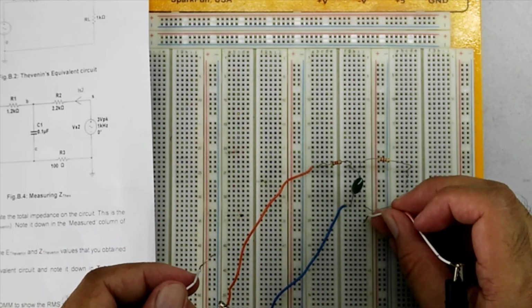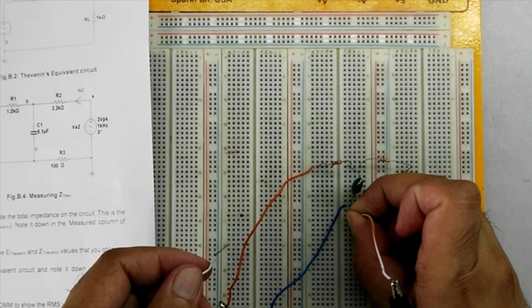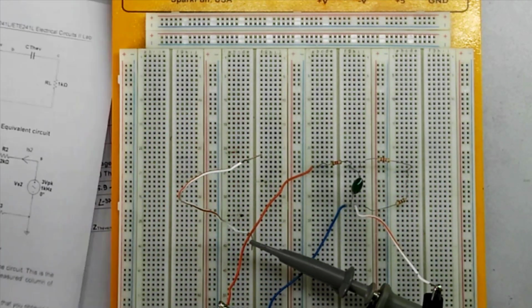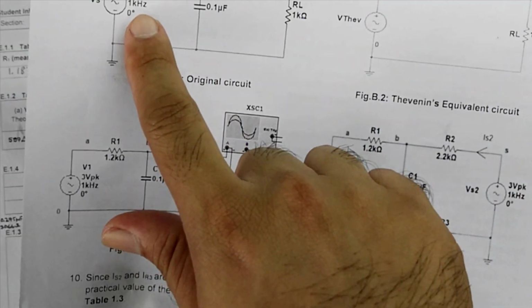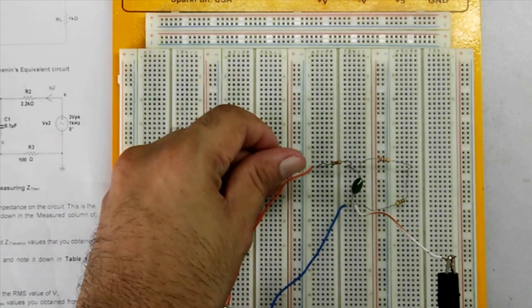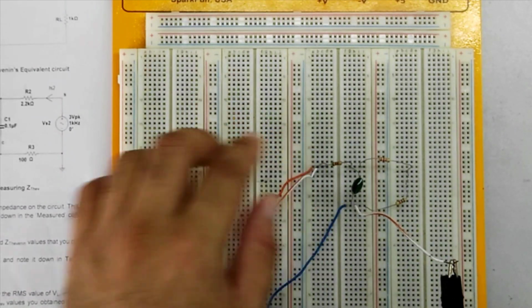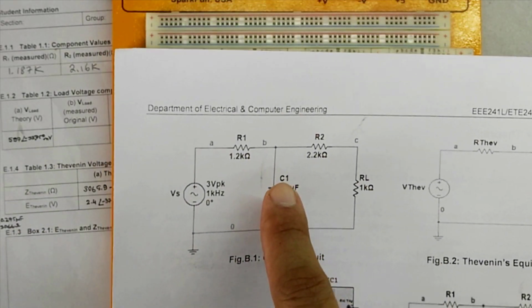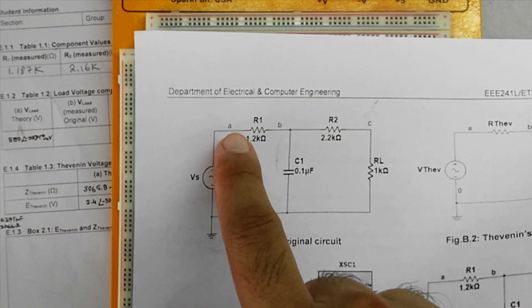So I'll place the black wire in the ground node, and since we'll have to calibrate the source to our required 3 volt peak voltage, I'll attach channel 1 to node A. So I've attached channel 1 of the oscilloscope to node A.